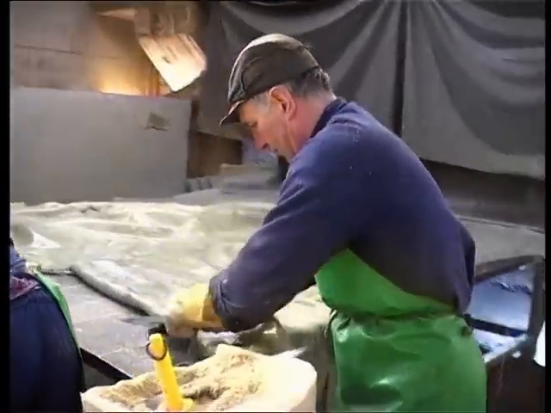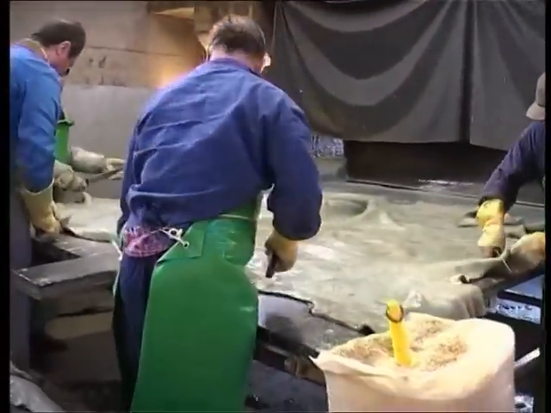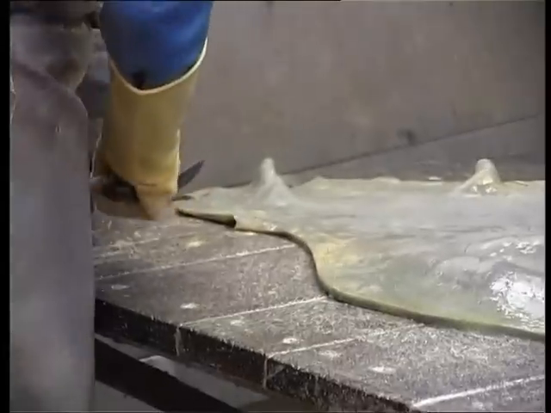The leathers pass on to the next stage called trimming, where workers cut away useless or unwanted material from the edges of raw hides to give them a better shape or trim.